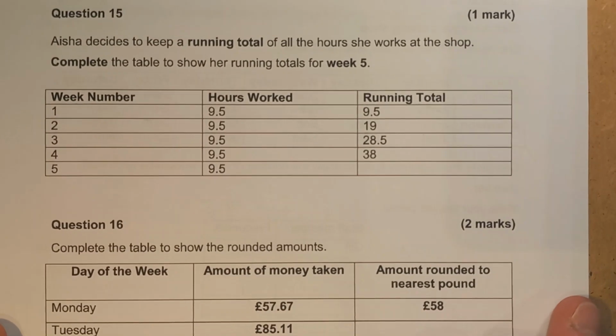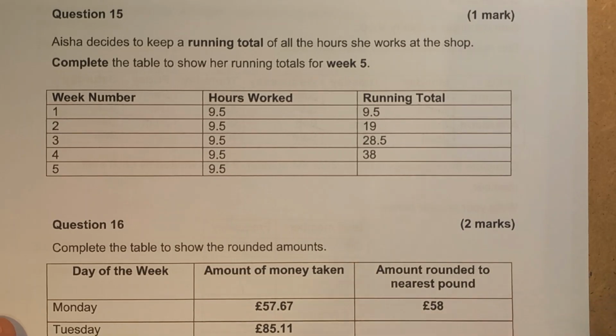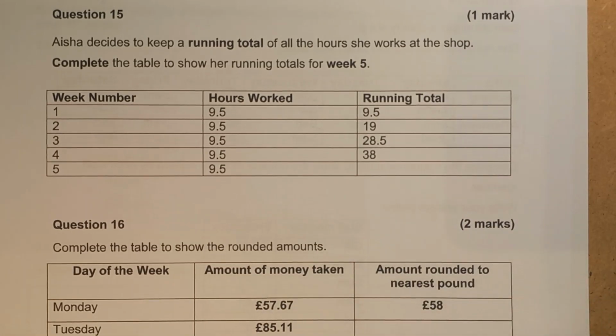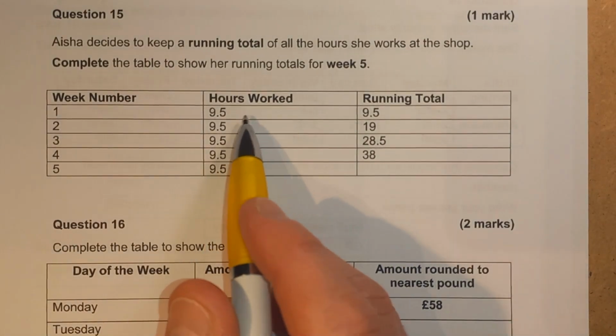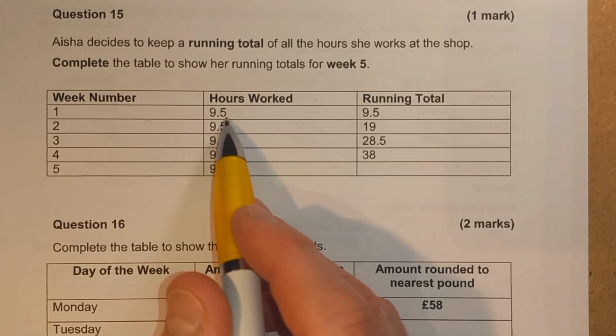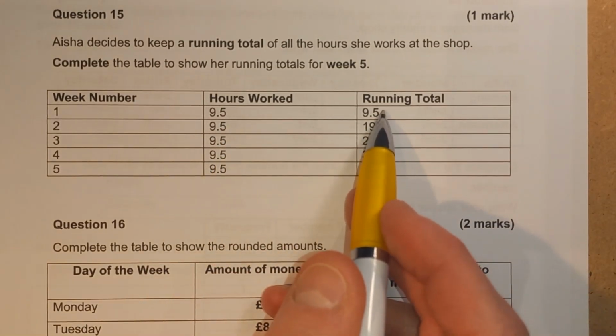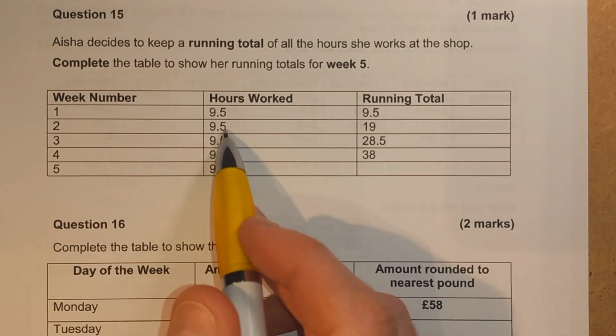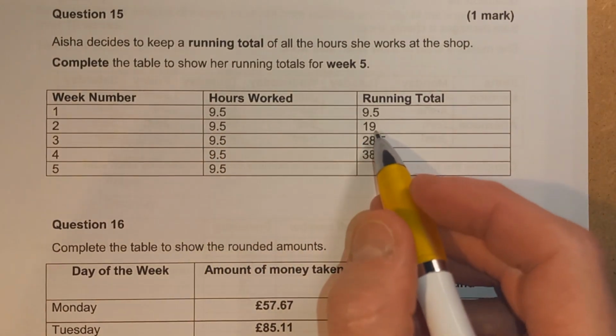Question 15. Aisha decides to keep a running total of all the hours she works at the shop. Complete the table to show her running totals for week 5. In the first week, she worked 9.5 hours, so the total was 9.5. The next week, she worked 9.5 hours again, so the running total is 19.